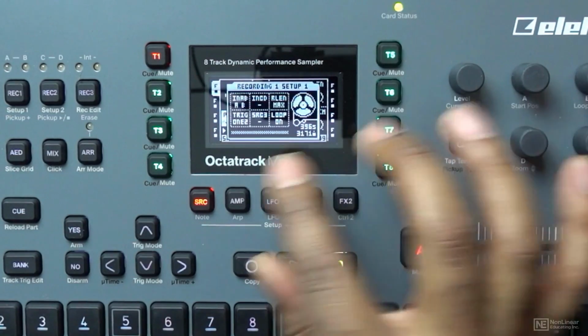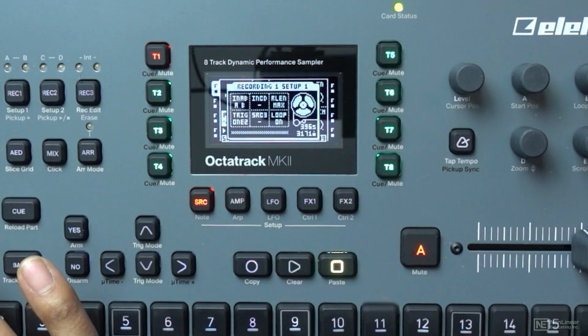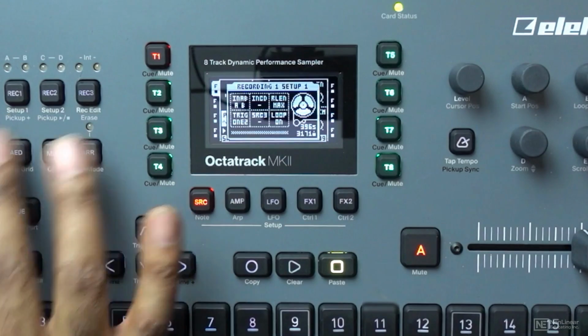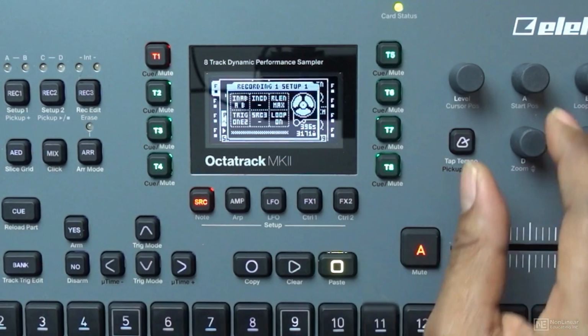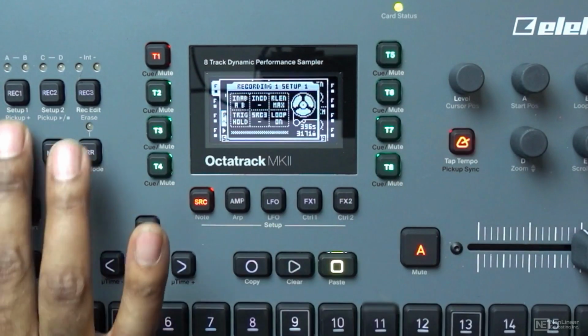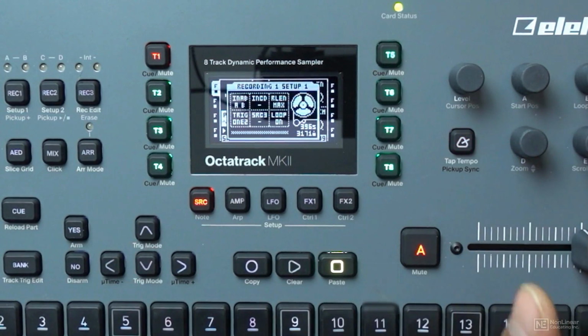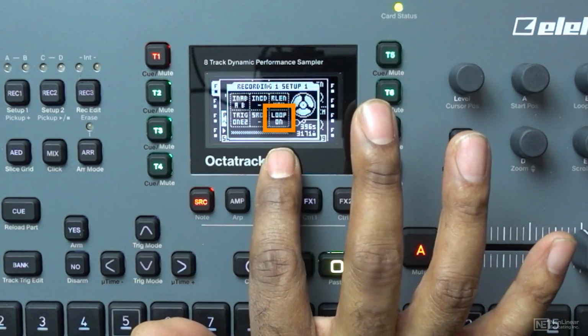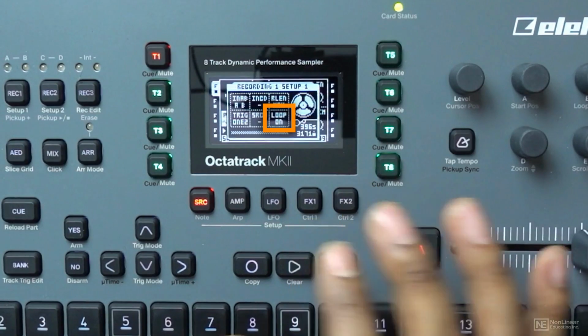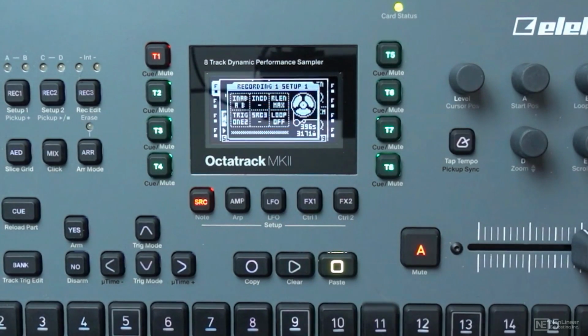If I have this set to 1, 2, when I press the record button, it starts recording. I press the record button again, it'll stop. And if I have this set to hold, then I have to hold the button down for as long as I want to record. So I'm going to set this to 1, 2. And that's pretty much it for now. I have the loop setting here, which means that when I record something, it's automatically going to enable the loop. I don't really need that for now, so I'll do this.